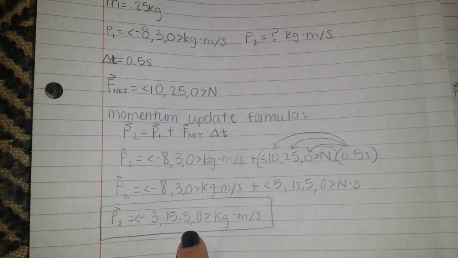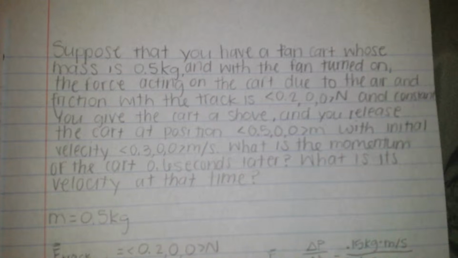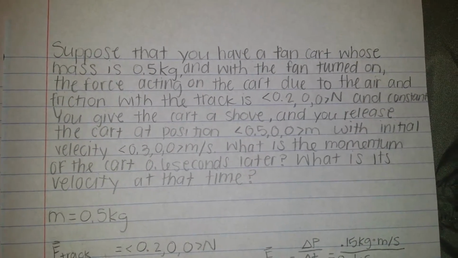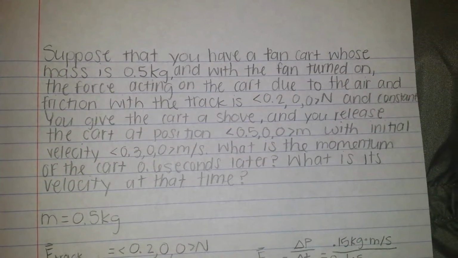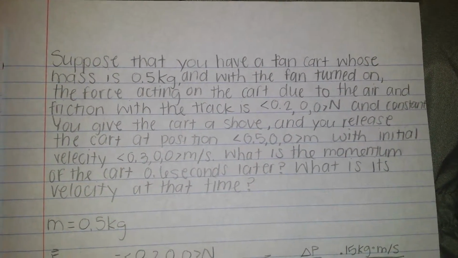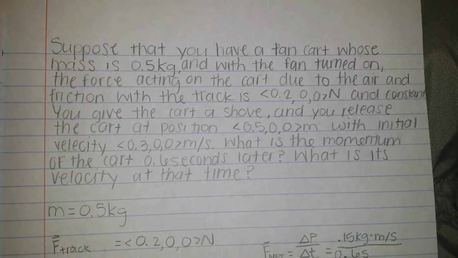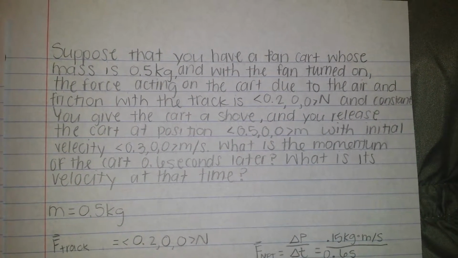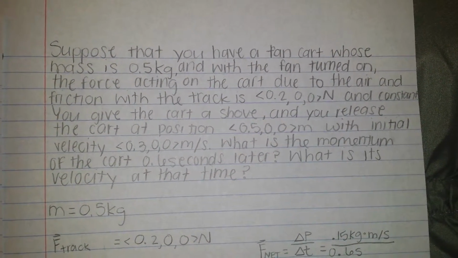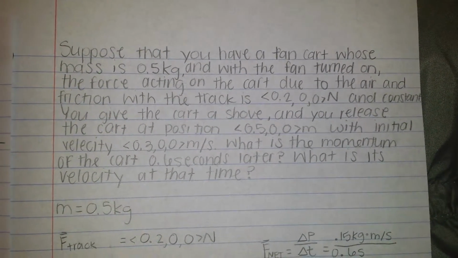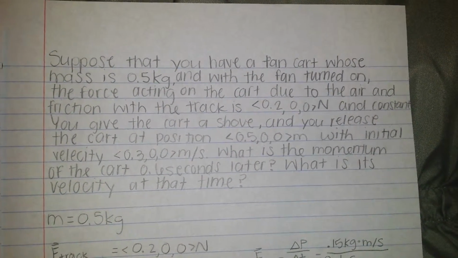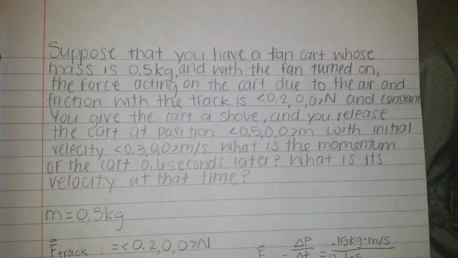And then I did a more difficult problem, which I felt was more like the one we had in class for our second standard. Suppose that you have a fan cart whose mass is 0.5 kilograms, and with the fan turned on, the force acting on the cart due to the air and friction with the track is 0.200 newtons and constant. You give the cart a shove and you release the cart at position 0.500 meters with initial velocity 0.300 meters per second. What is the momentum of the cart 0.6 seconds later? What is its velocity at that time?